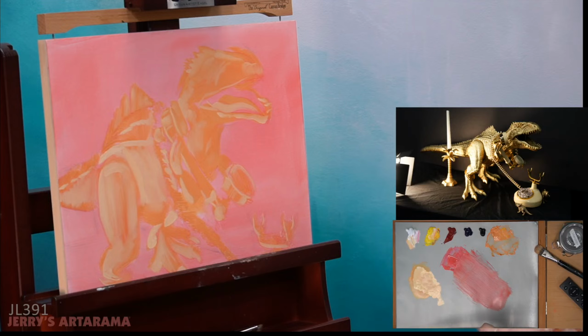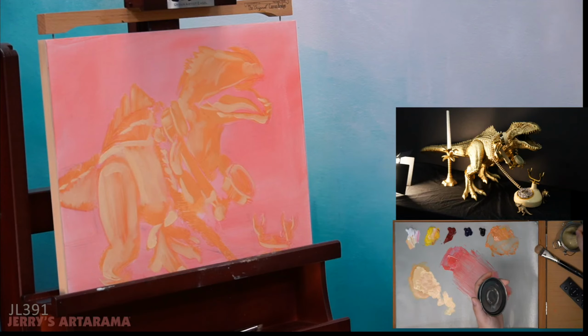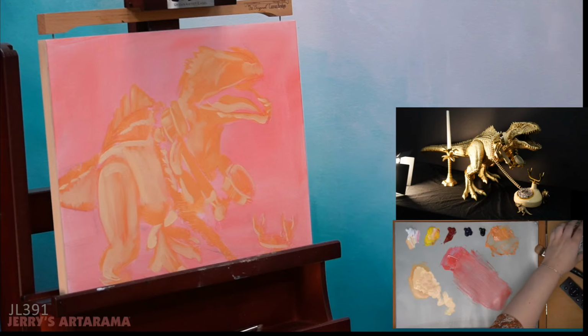Okay, I think I have most of what I need blocked in for those highlights. I'm going to go ahead and block in the background. That might help me a little bit more with my refinement. Now, my background is black. That does make things a little bit easier.